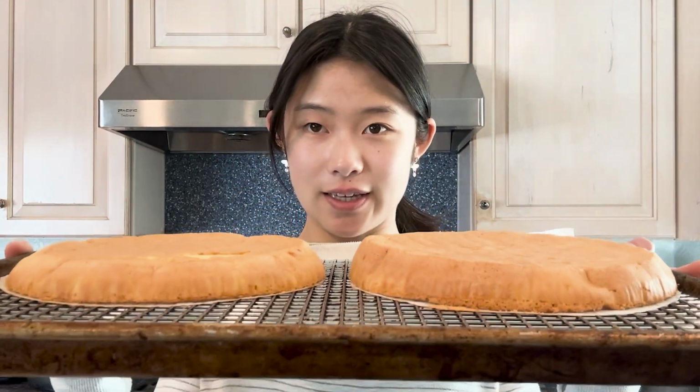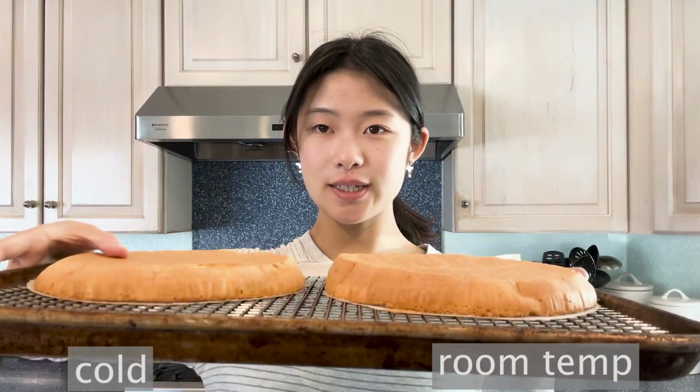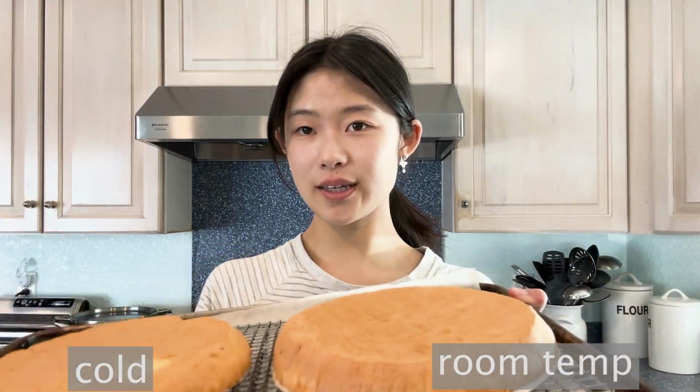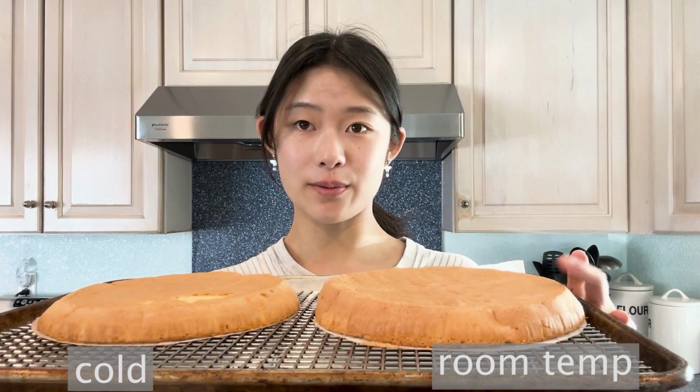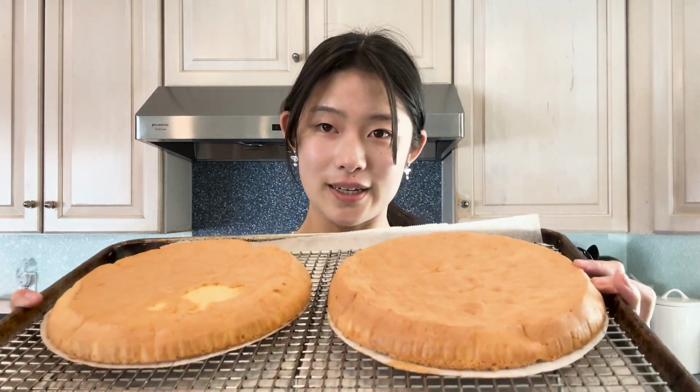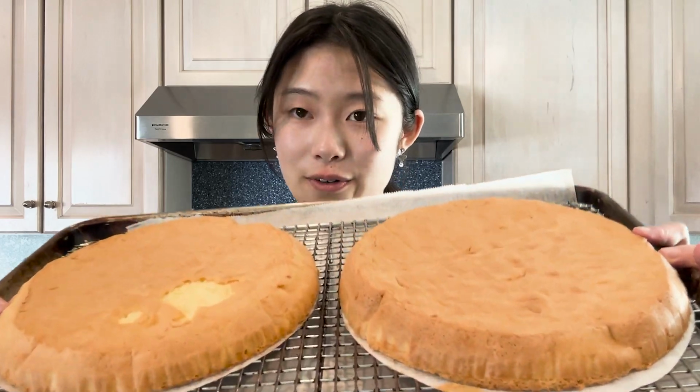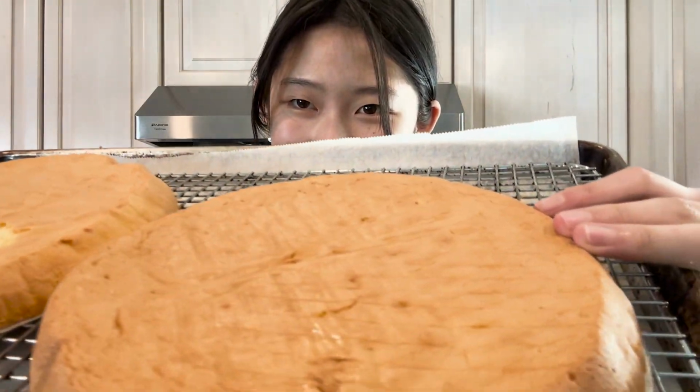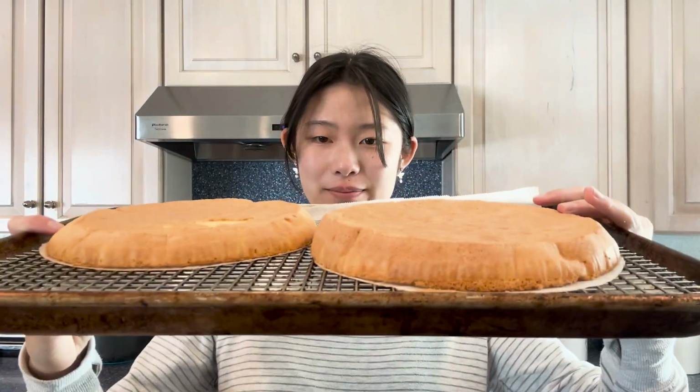So I did the same thing, but I used larger pans, and here we have the two cakes. So this one is the one made with cold eggs, and this one is the one made with room temperature eggs. And you can see I cooked them long enough because they have this really beautiful sheen on top. Yeah, but they're definitely flat because I used a very large pan.